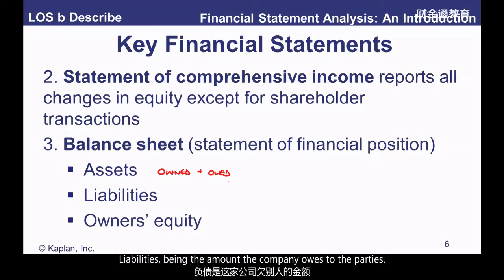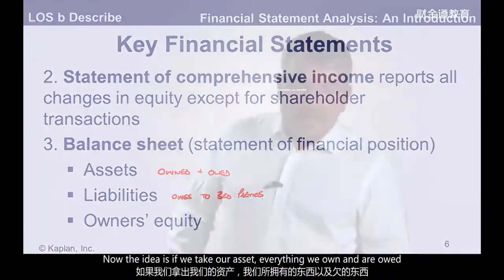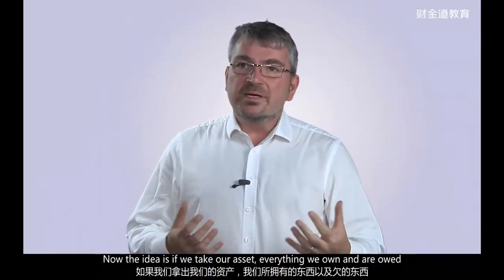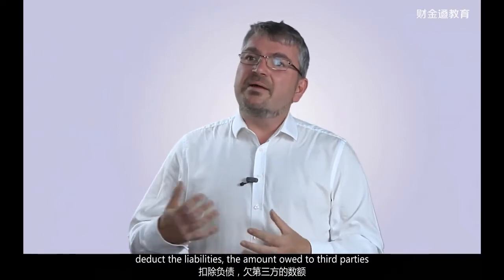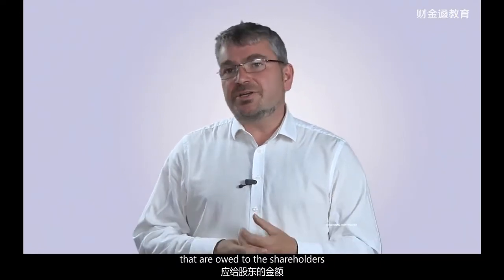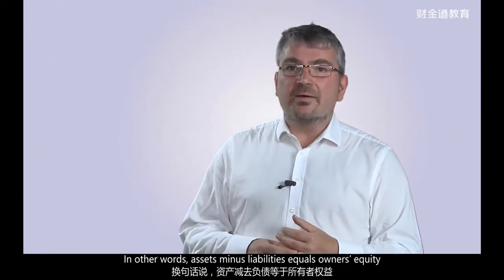Liabilities being the amounts the company owes to third parties. And owner's equity are amounts owed to the shareholders. Now the idea is if we take our assets, everything we own and are owed, deduct the liabilities, the amounts we owe to third parties, then what we are left with are the amounts that are owed to the shareholders. In other words, assets minus liabilities equals owner's equity.